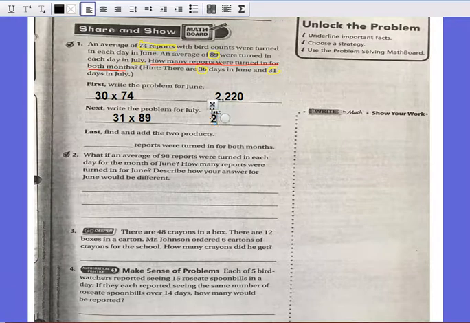That's 2,759. Then they're asking how many reports were turned in for both months. So if they want to figure out how much both months together are, then you're going to add those two up. You want to find the total, which would be 4,979 reports.